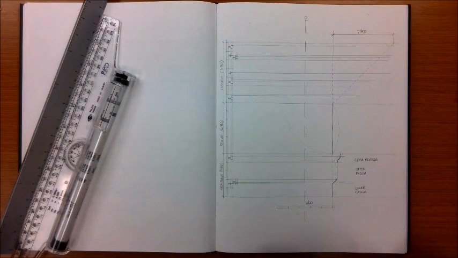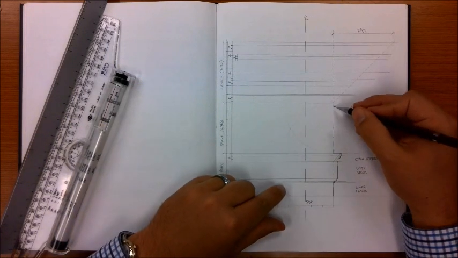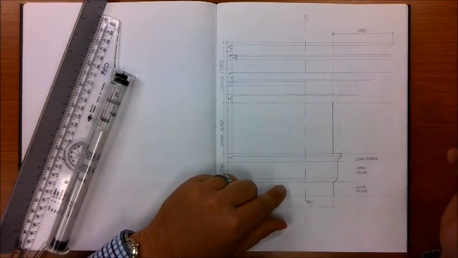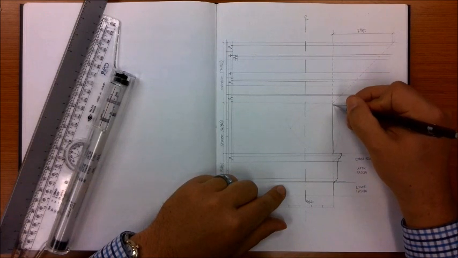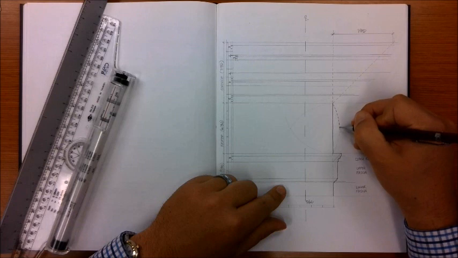And what that is, our pulvinated frieze. So sometimes the frieze will bulge out like that. So I'm going to make this just a little bit darker so you can see that.